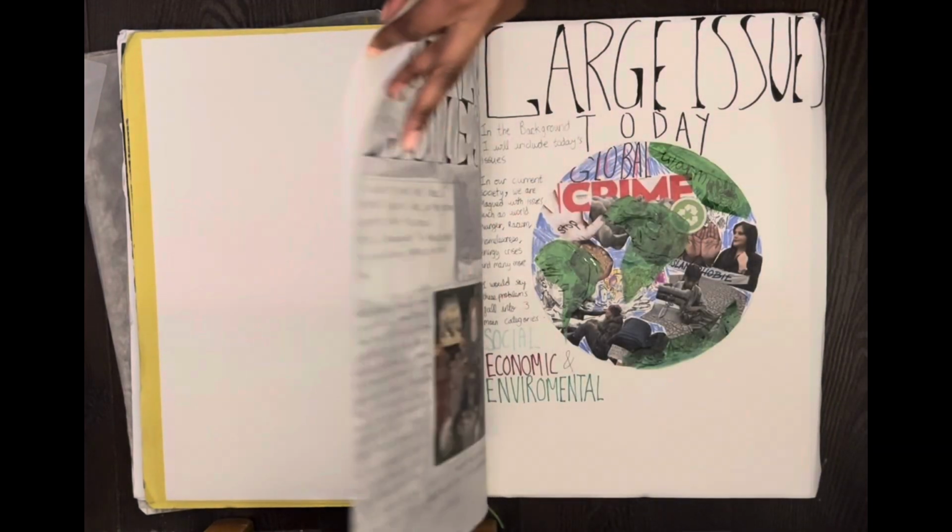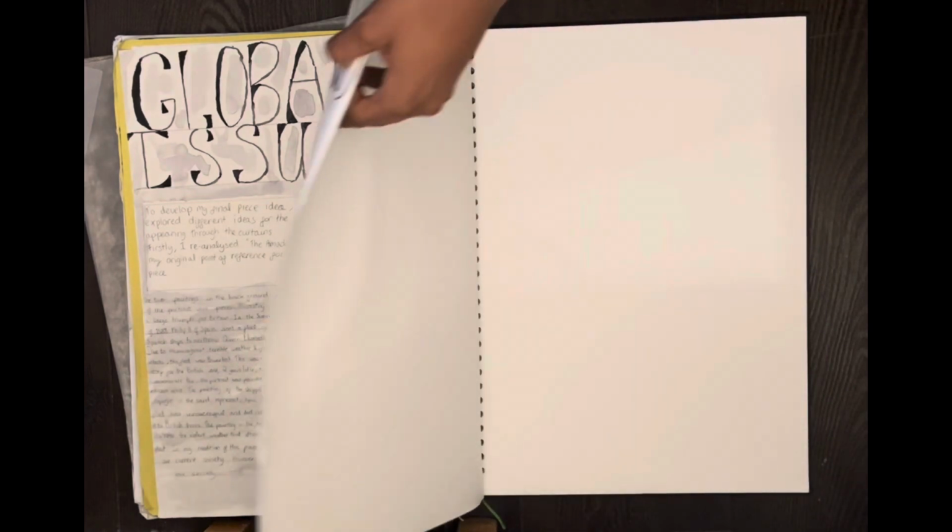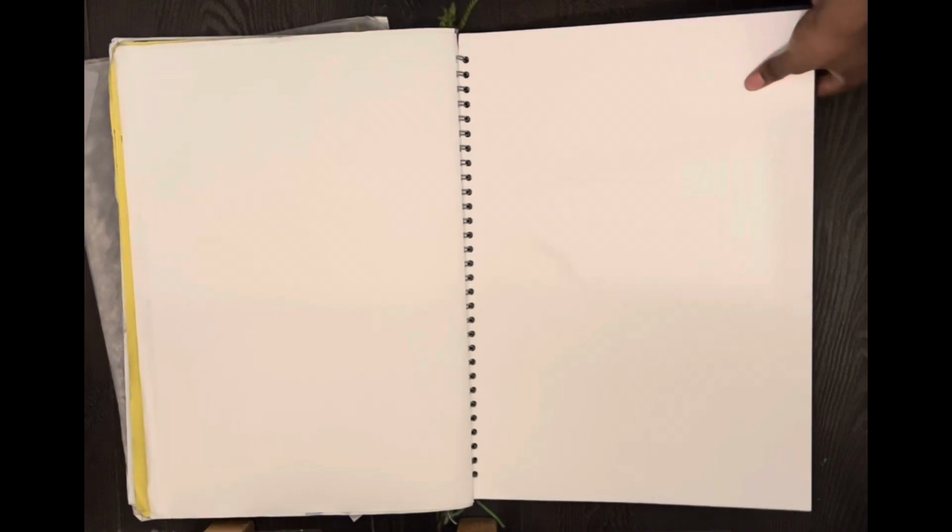There's a lot of blank pages in this sketchbook. I should have glued them together. But now this is kind of like done right at the end, talking about global issues. And this is actually the end of my sketchbook for Unit 2, Identity and Portraits.